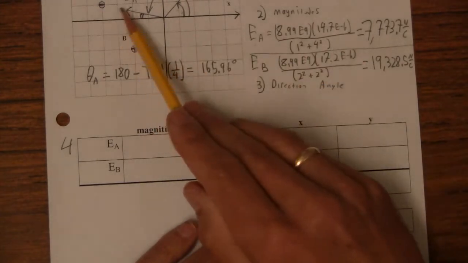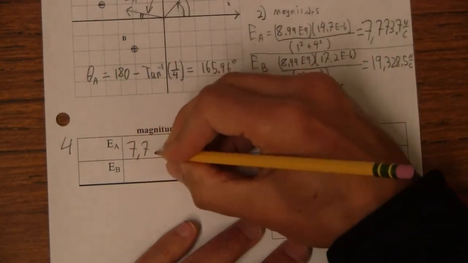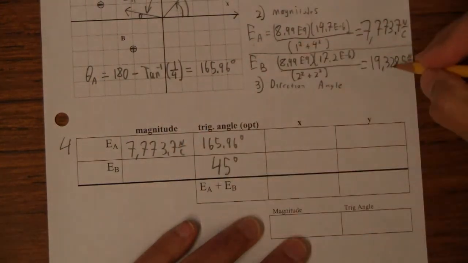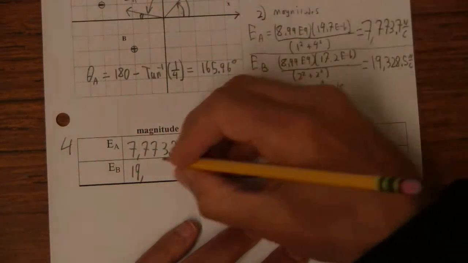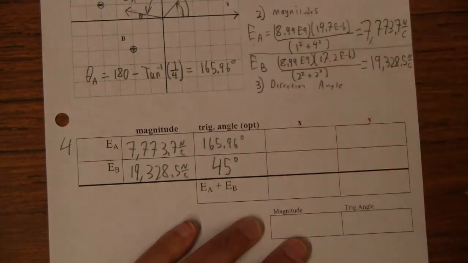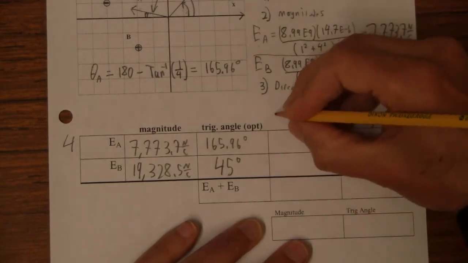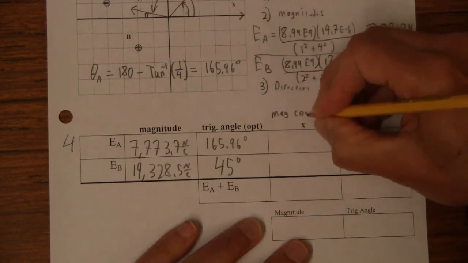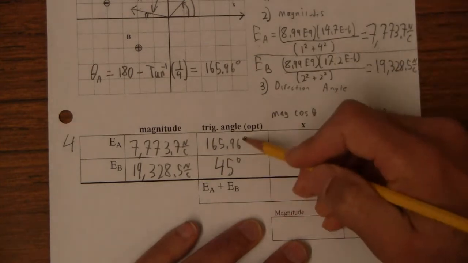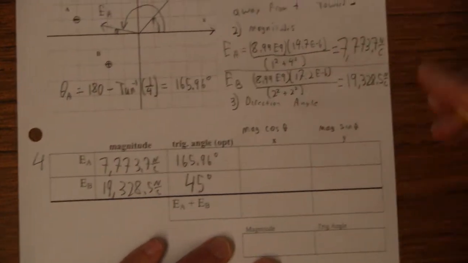This one, toward A, is 7,773.7 newtons per coulomb, and this one is 19,328.5. Okay, and now we can just do this. Remember that if you have the trig angle, this is just magnitude cos theta, and this is magnitude sine theta. I think that's the best way to get on autopilot: get the trig angle, then you've won the battle. So let's go ahead and bust this out here.